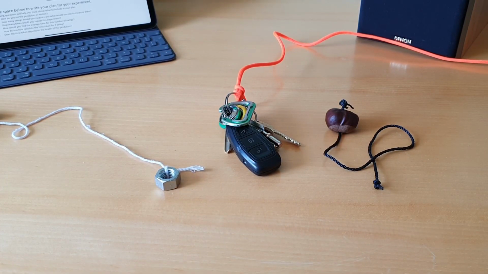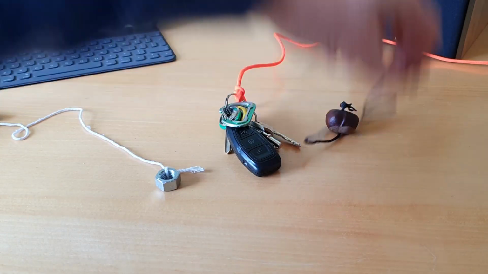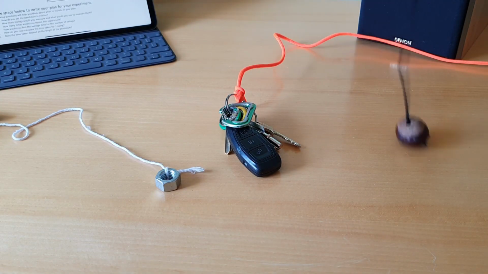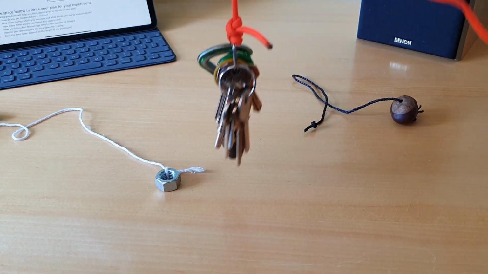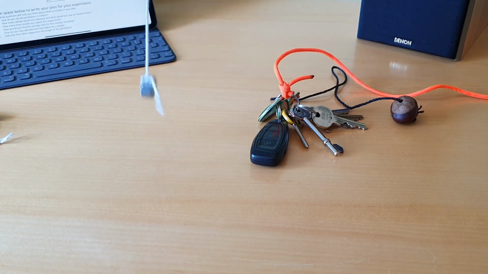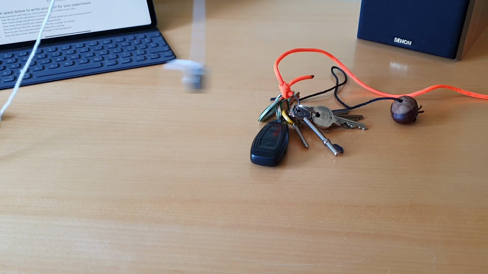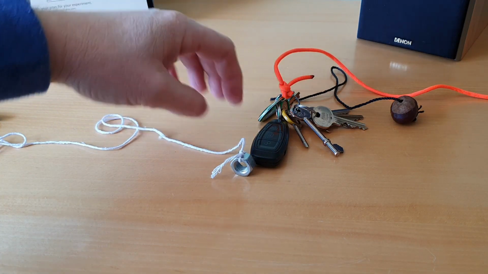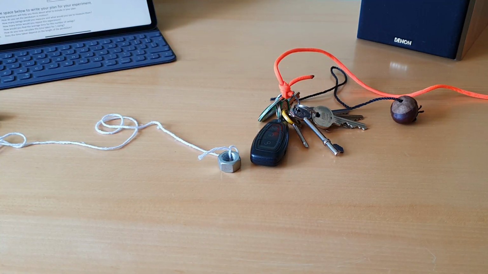Here are a few different things that we could use for our pendulum. I've got a conker and a bit of string. I've tied some keys to some string and they can swing backwards and forwards. Or I've got a nut and a bit of string. I'd like you to find a bit of string or a bit of wool or cord or something like that, and something with a bit of weight that you could tie to the end of it. And we're going to use that for our pendulum.